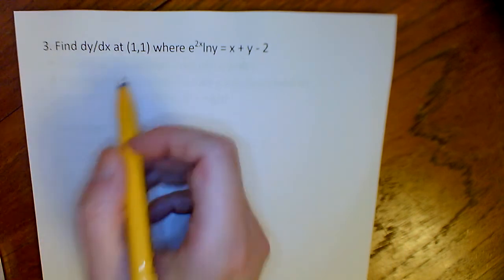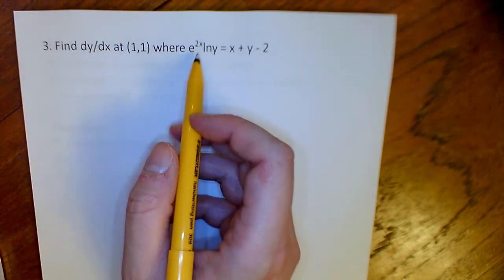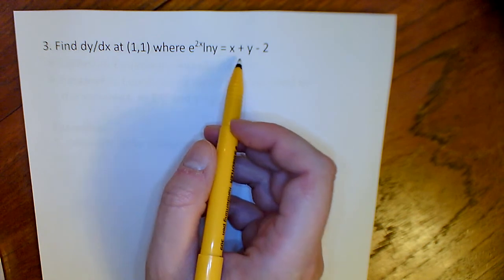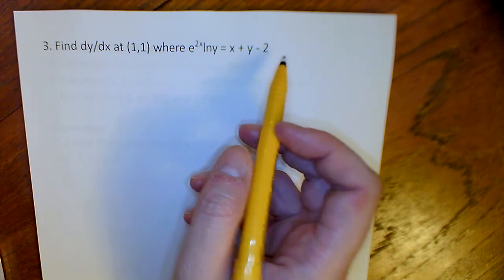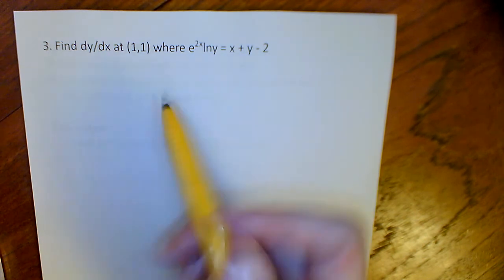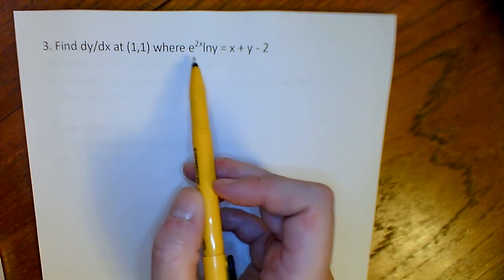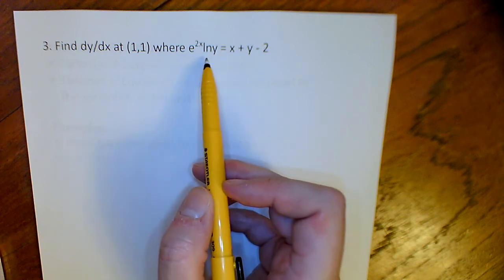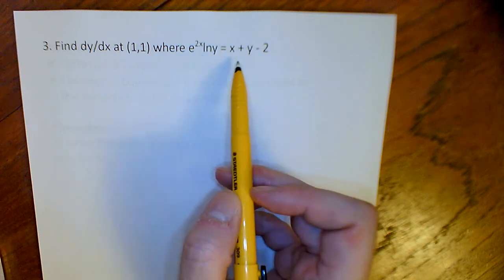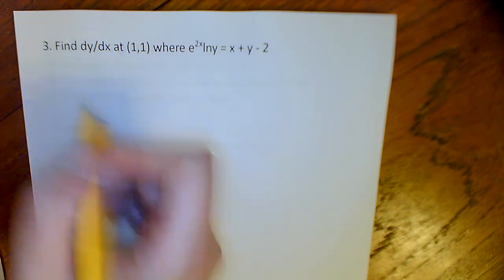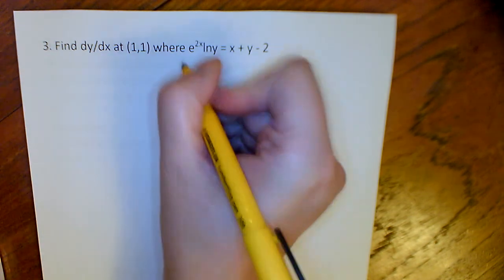Okay, our third one then. Find dy by dx at 1, 1, where e to the 2x ln y equals x plus y minus 2. So this has got lots in it. It's got the product rule here, it's got exponential and log that we'll have to differentiate, and then just normal differentiation. So we've got a product here.